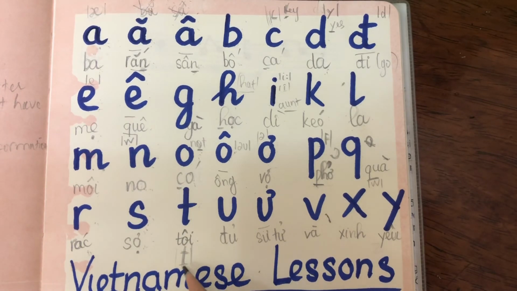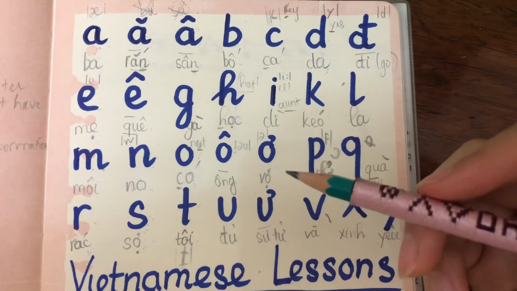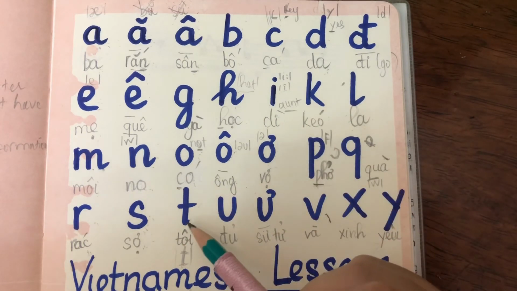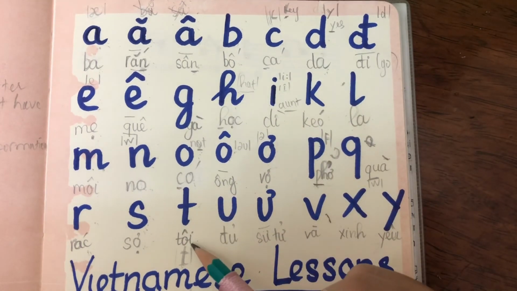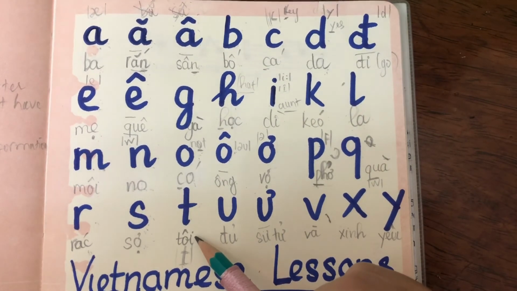So in English we say this letter t, right? But in Vietnamese, ta. I don't know how to explain it, but it's just the way we say it. Ta. So for this word we don't say toi, we just say tôi.